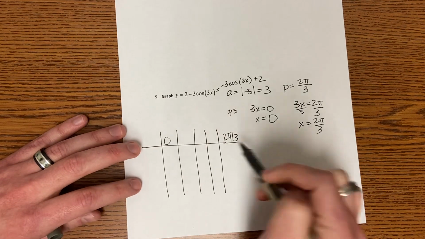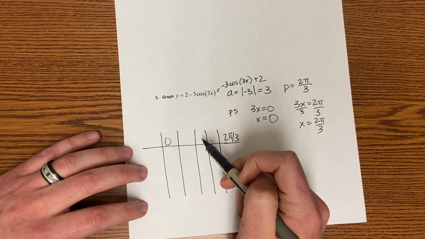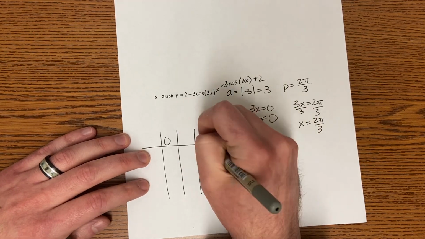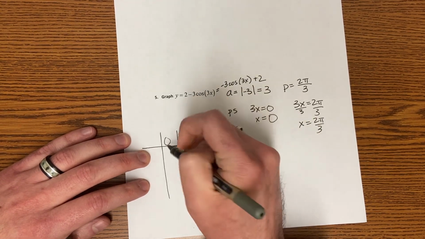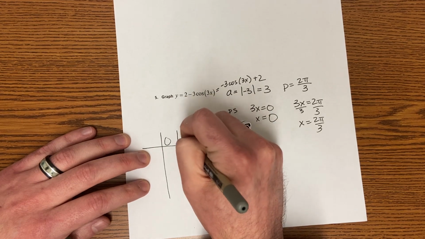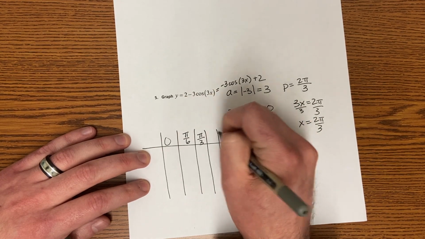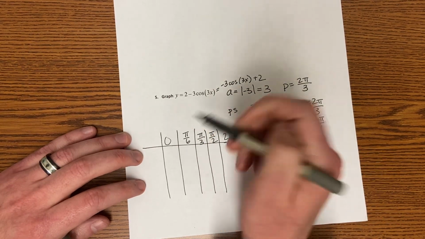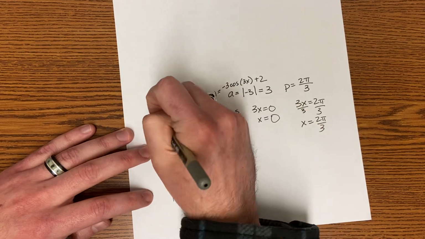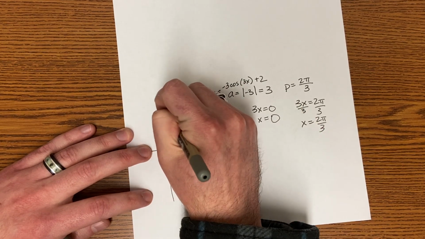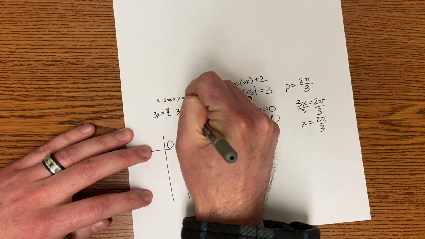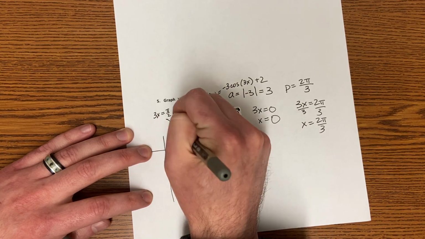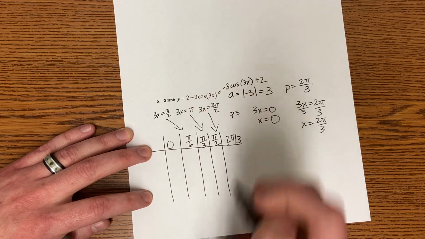So this is our 0 and 2 pi equivalent. To find our pi in the middle, that's the average of those two. The average of 0 and 2 pi over 3 is pi over 3. Halfway between 0 and pi over 3 is pi over 6, and the next one should just be pi over 2. Now what can you do if you're not sure how to get these? You can always set 3x equal to pi over 2, 3x equal to pi, and 3x equal to 3 pi over 2, and solving for the x values should get you these other ones in the middle if you need it.